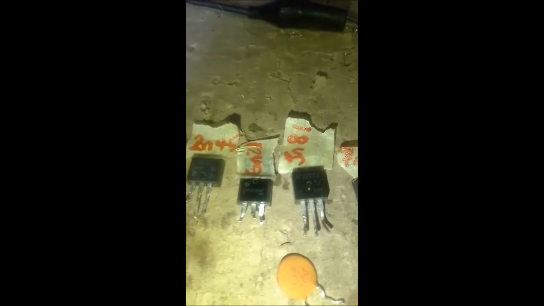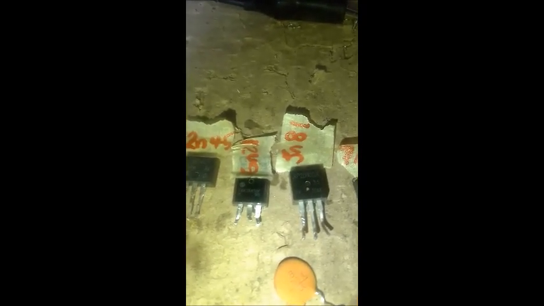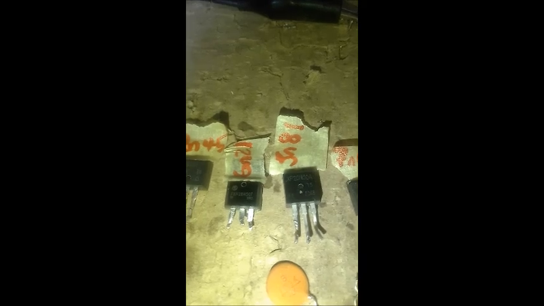Okay, the next MOSFET is a 20N50, that's a 20 amp 500 volts MOSFET. The other one is an IRFP250 MOSFET, and then the IRF740, and then the N50F MOSFET, that's a Chinese MOSFET.